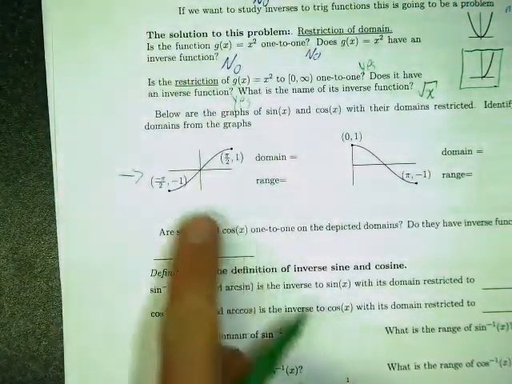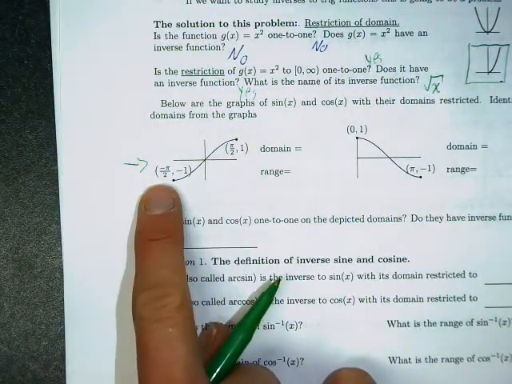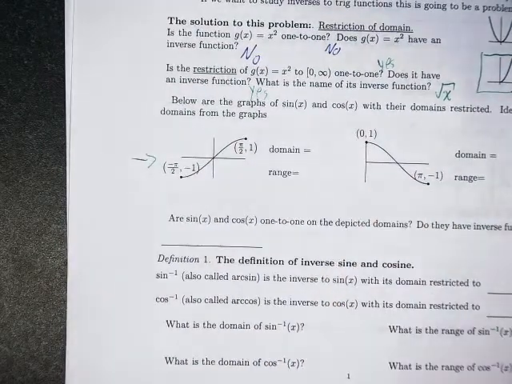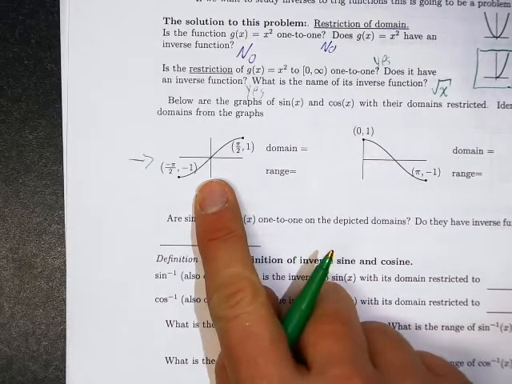So there's sine of x from negative pi over 2 to pi over 2. There's cosine of x from x equals 0 to x equals pi. And let's forget everything else about sine and cosine. Let's just remember those chunks of the graphs for some of today. This function, the function given by this graph, what is its domain?